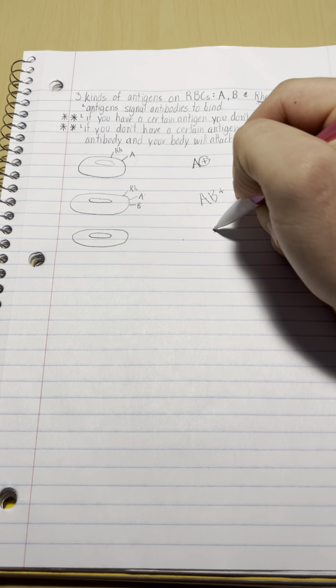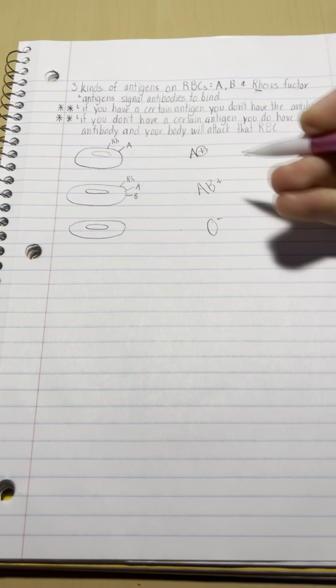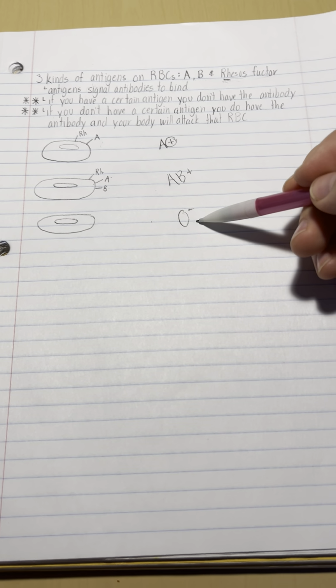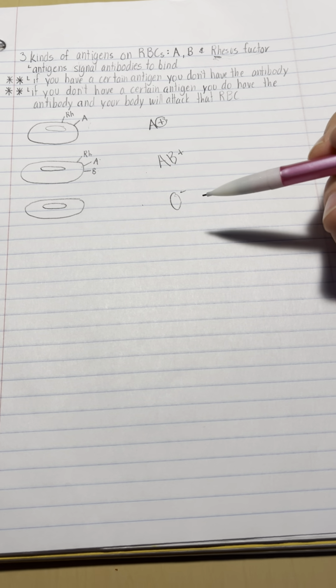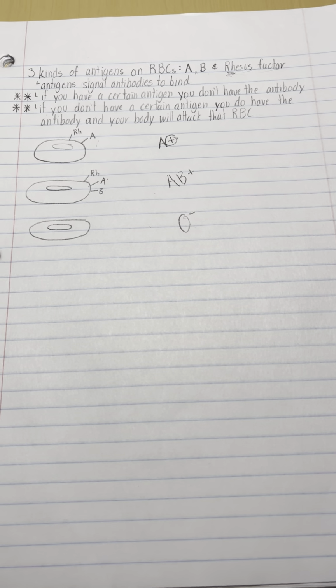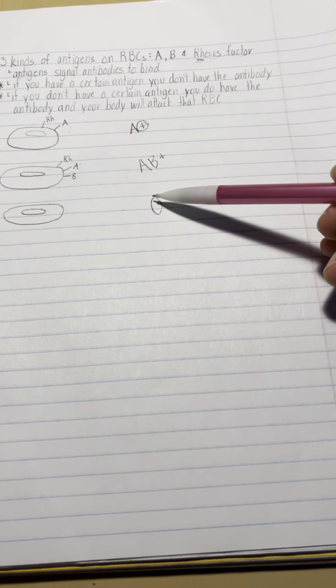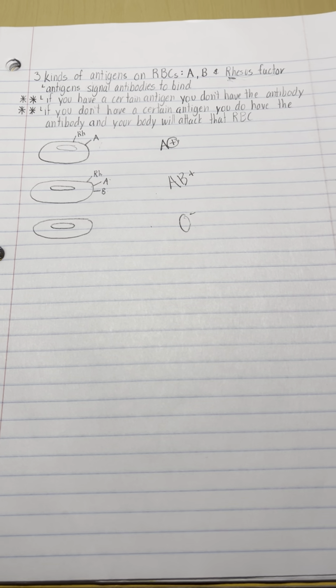This final would be O negative. I don't really know why it's O, but it's really easy to remember because it looks exactly like a zero and it doesn't have anything, which is what O red blood cells have.